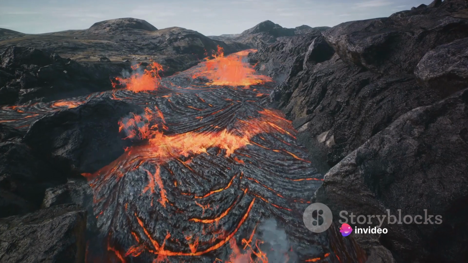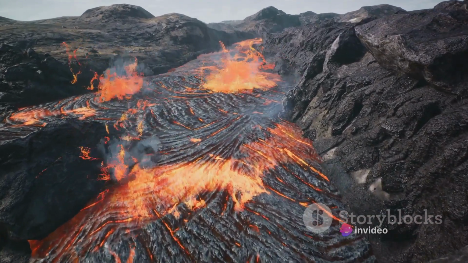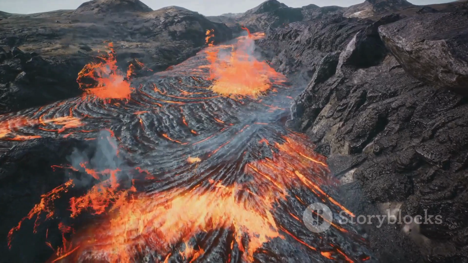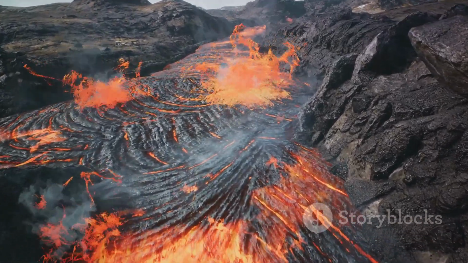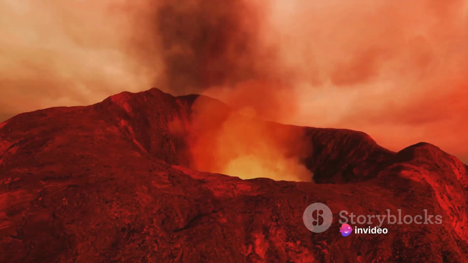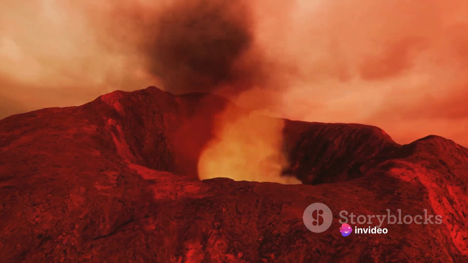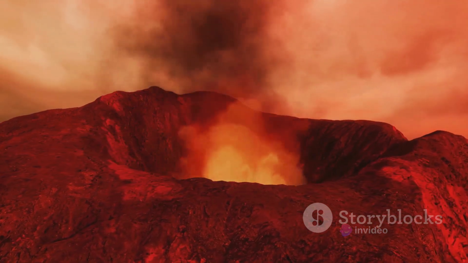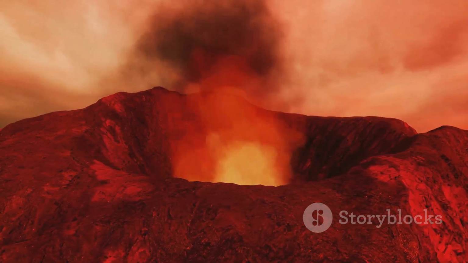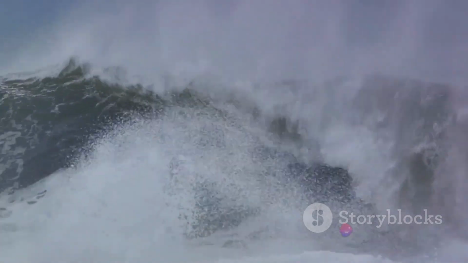Next up, we have volcanic eruptions. These fiery spectacles occur when there's a buildup of magma beneath the Earth's crust. As the tectonic plates move, they can create gaps or cracks, which the magma exploits, bursting forth in a display of raw, destructive power. The results can be devastating, from the immediate danger of lava and pyroclastic flows to the longer-term impacts of ash clouds that can affect global climates.